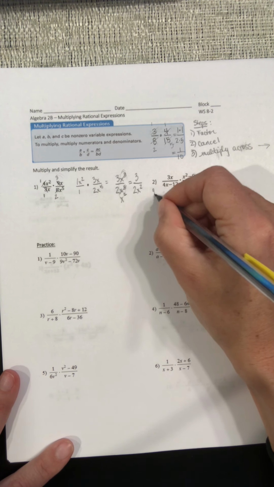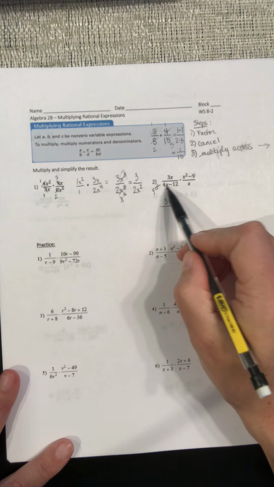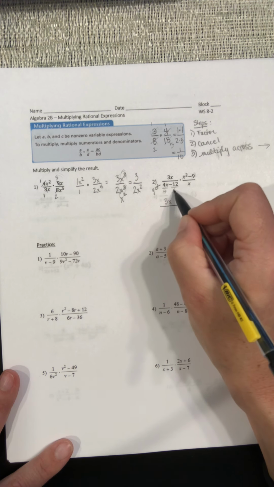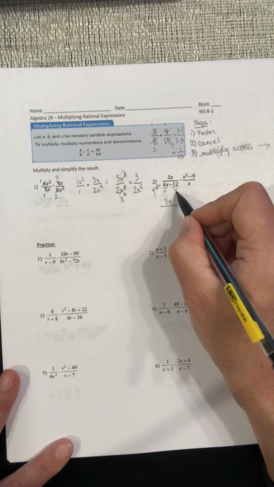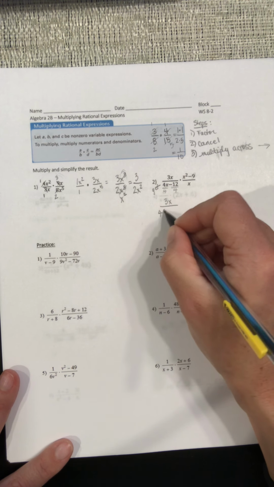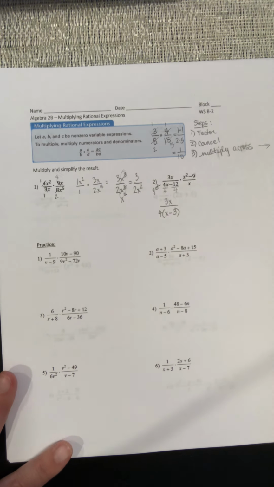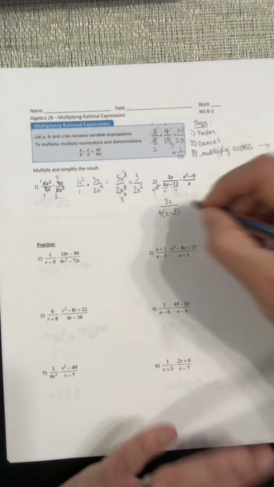This one has a GCF. I have two terms, and the first thing I always look for is a GCF. If this is 4x minus 12, I can take a 4 out of both terms, so this becomes 4 parentheses x minus 3.